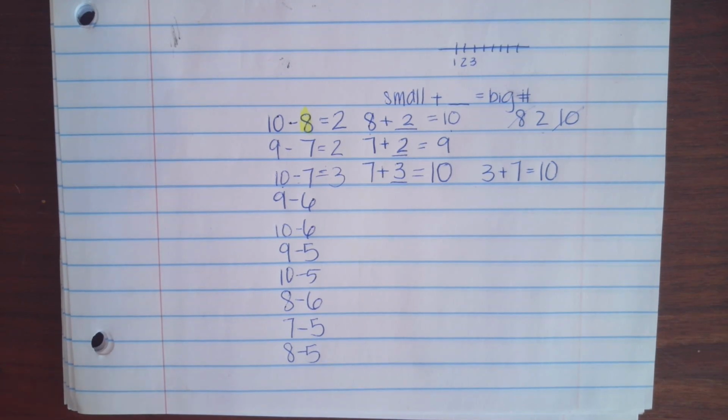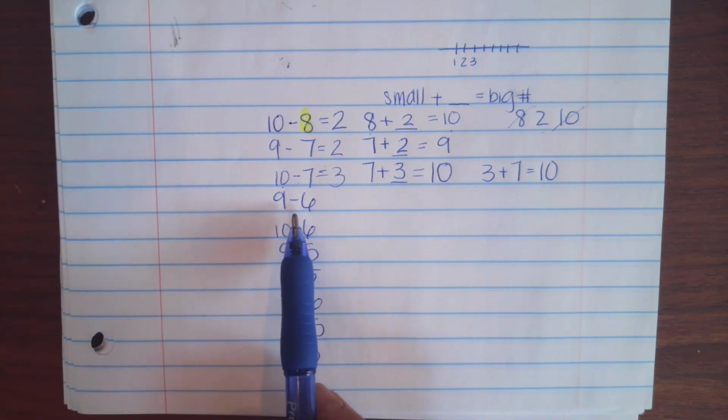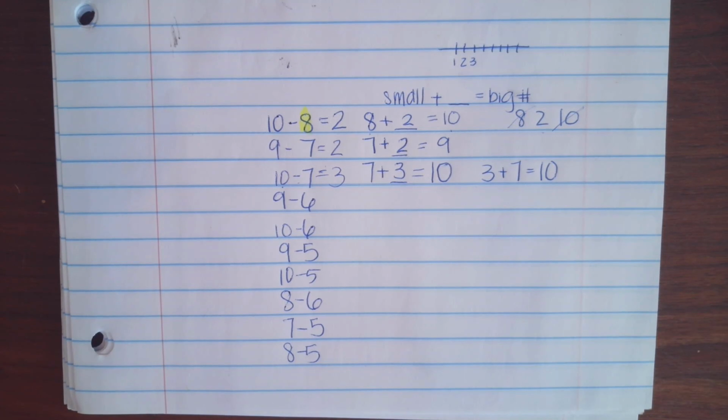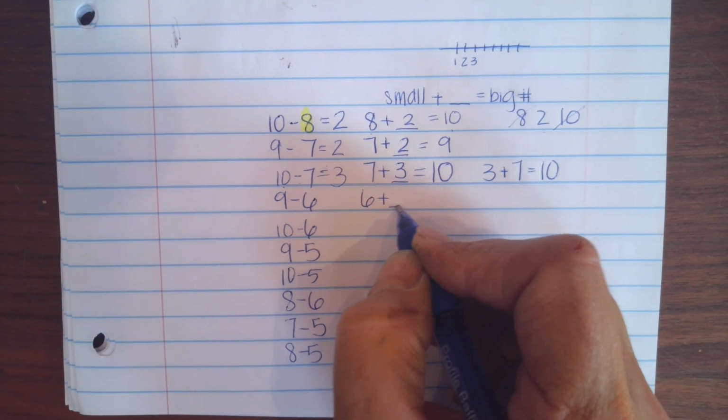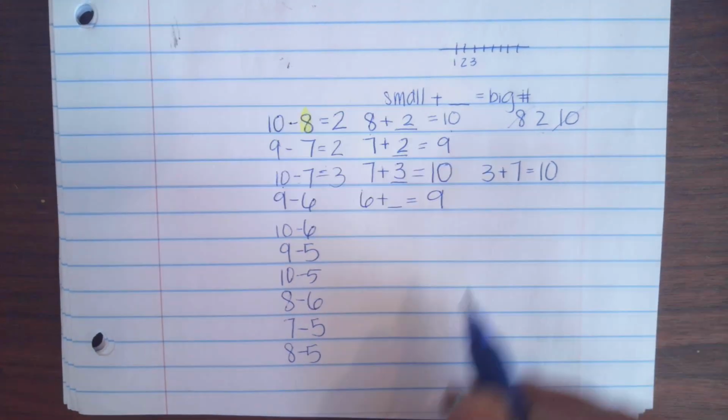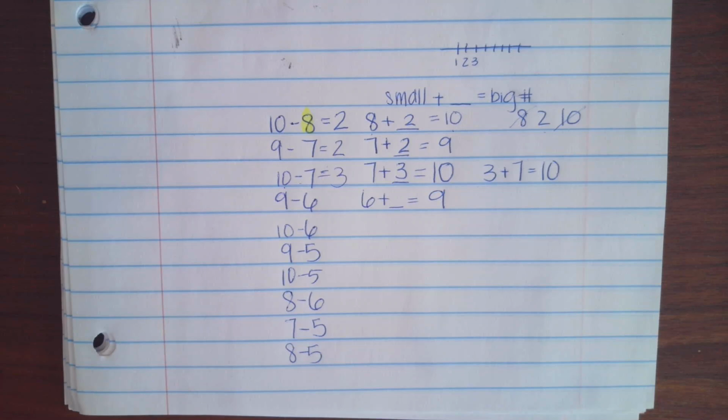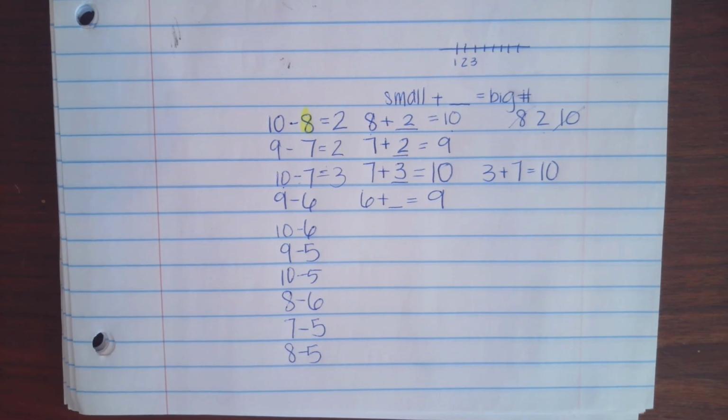And that's just helping you with fact families. So we're doing subtraction and we're learning about fact families. And I'm sure you have gone over fact families before. This is just helping to do that. So on your paper, you're going to write 9 minus 6. We're going to do small number plus blank equals big number. And then you're going to count up and do that. Mom or Dad can pause the video. You're going to count up what comes after 6. And then you're going to count up until you get to 9.